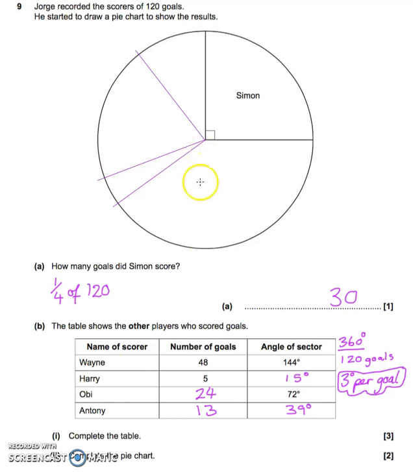Then I'm going to label it with Wayne and Harry and Obi and the 1 degree out Anthony. I shouldn't have been so confident it was going to be exactly right, but it is pretty difficult to draw, and you can see if you zoom right into the centre, it's a little bit awkward, but that will do. We will get away with that in the exam. It's not going to be too much of a problem. That's how you get all the marks on your pie charts question.